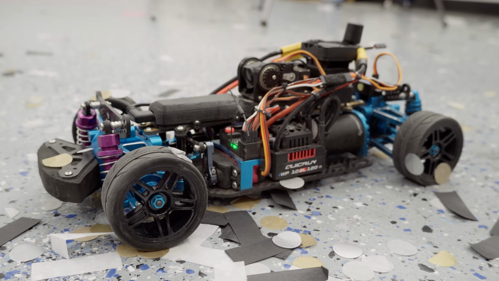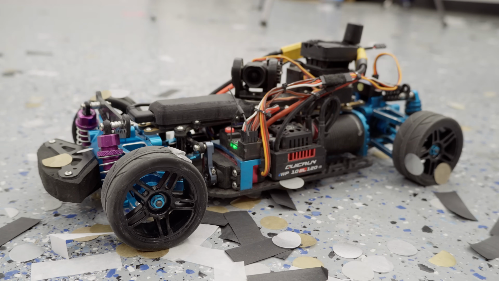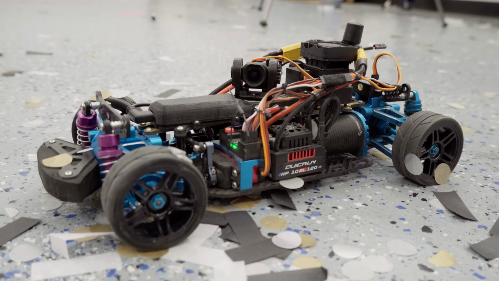I did get something in the mail today. I think it's an A3144 Hall effect sensor. Maybe I'll explore traction control using the drivetrain.